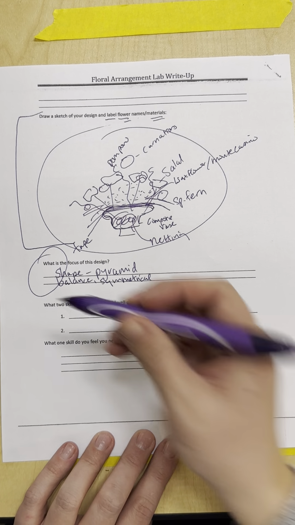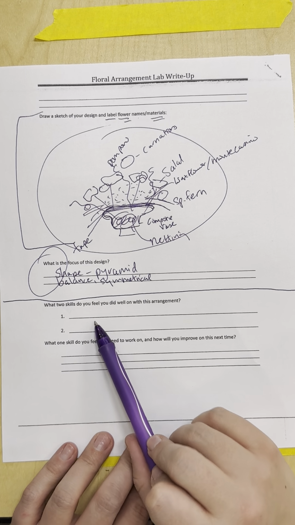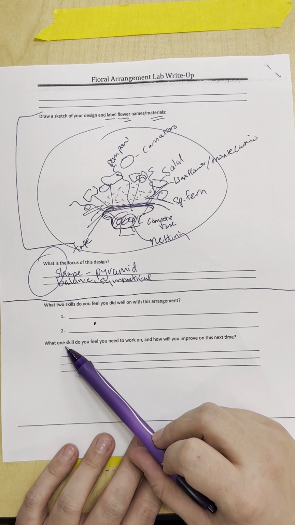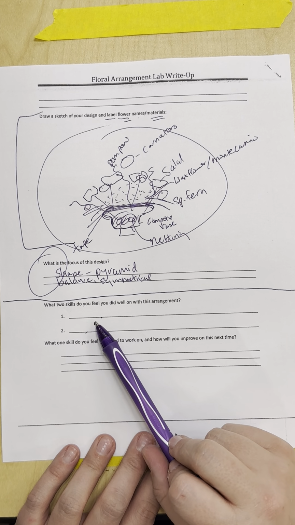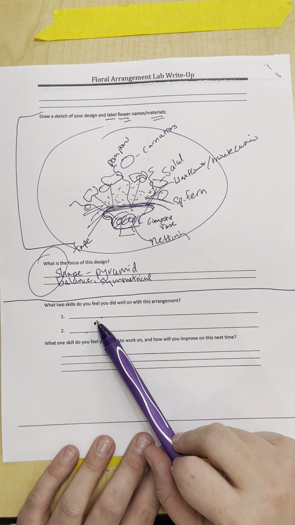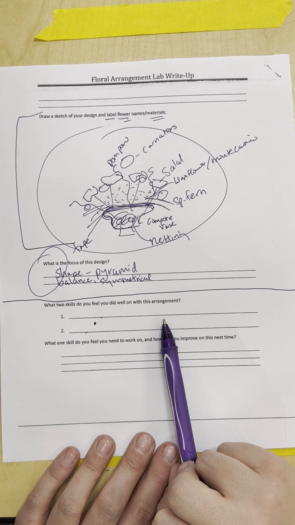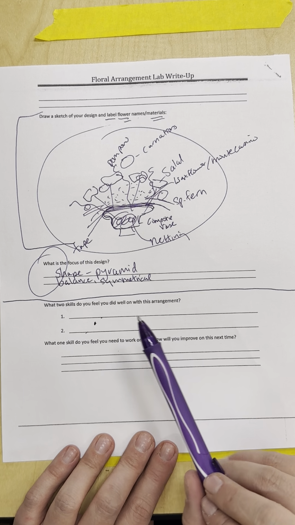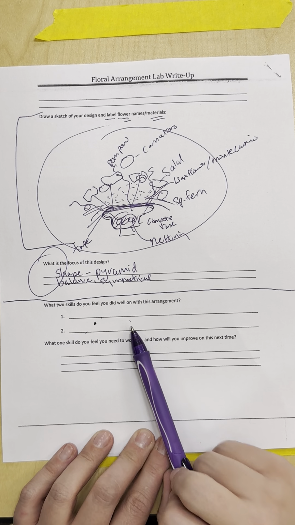All right. Then these last two questions are self-evaluation. You tell me 2 things you thought you did good on. And it doesn't have to be, especially in the very beginning when you're just starting out, these do not have to be big things. Think about everything it took to make the arrangement. This could be something as simple as the way you cut the flower you did a good job on. Like you remembered to cut each flower and give it a fresh cut before putting it in the water. You did a good job with naked stems in the water. You did a good job removing bad petals or broken, damaged leaves from flower heads, whatever it might be.